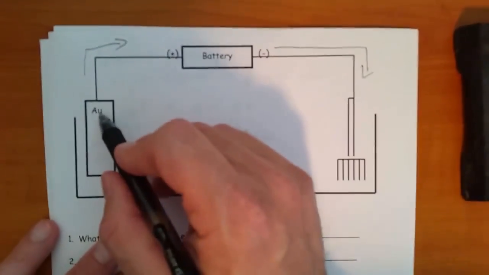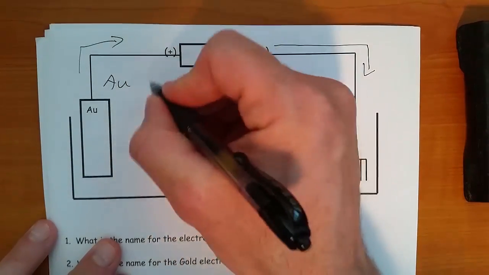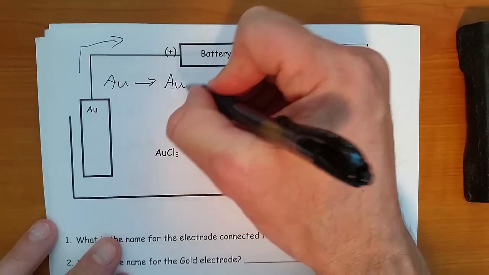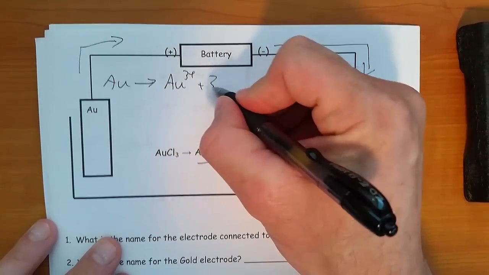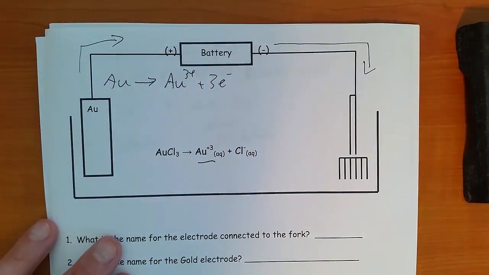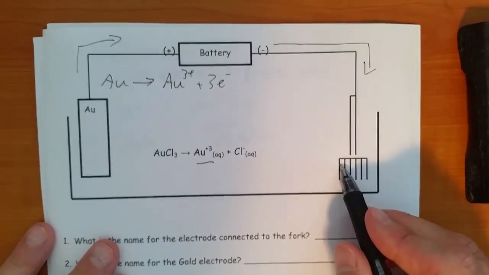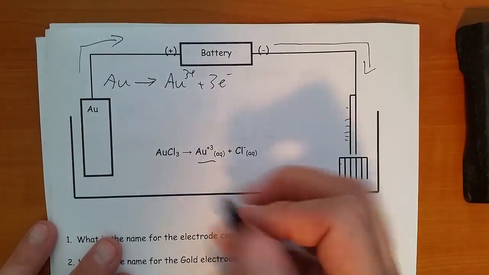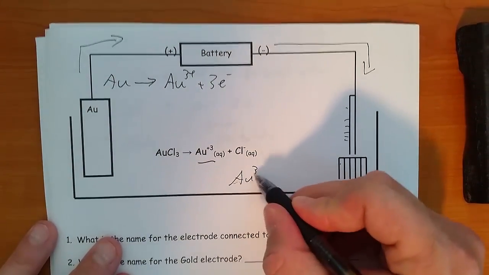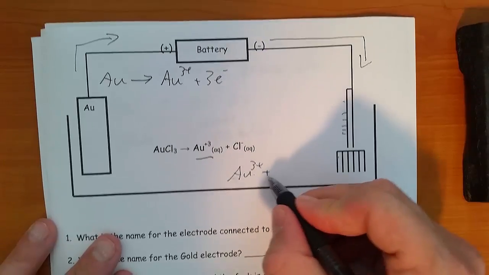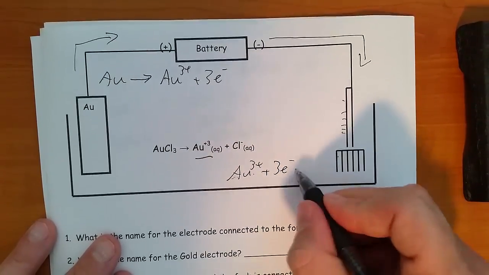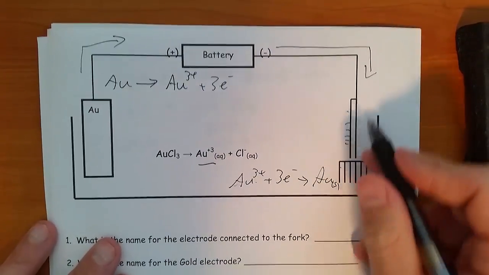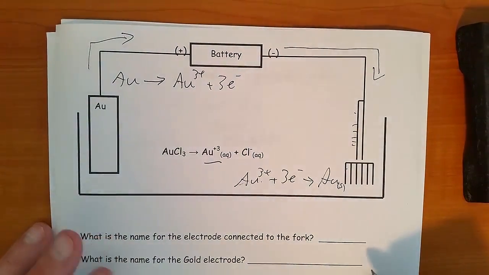So here, the gold is losing electrons and becoming Au3+ plus 3 electrons. Electrons flow into the fork, and Au3+, that's floating in solution, bonds with 3 electrons to make gold. And it ends up gold plating the fork.